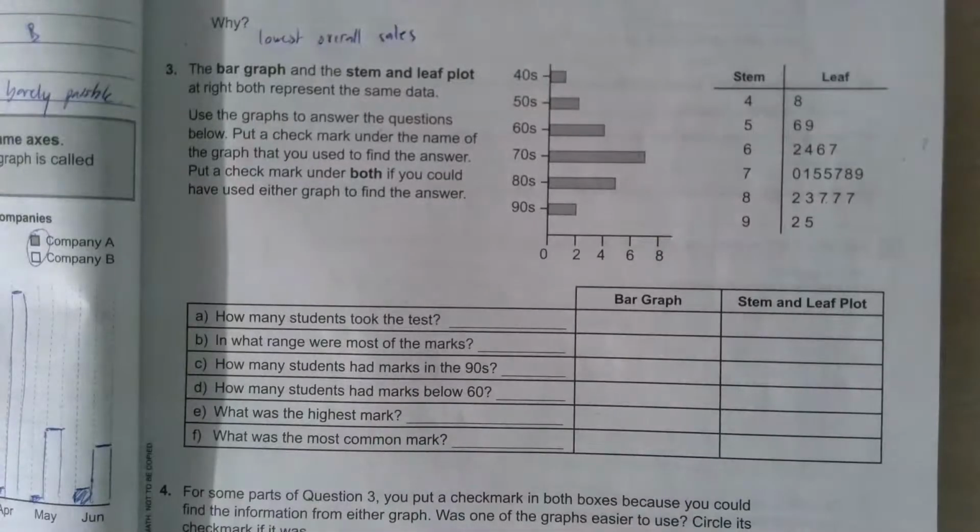So now we're going to look at this last page, the bar graph and the stem and leaf plot. The bar graph and the stem and leaf plot at the right both represent the same data. Use the graph to answer the questions below. Put a check mark under the name of the graph that you used to find the answer. Put a check mark under both if you could have used either graph to find the answer.